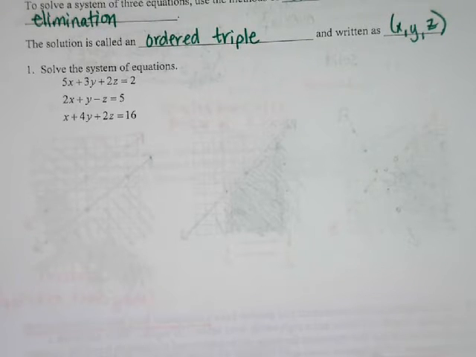Now, before you start, you need a game plan. We're going to work with groups of 2 equations at a time. And we have to get rid of 1 variable from both sets of equations. So I need a game plan. I need to look at this guy and say, okay, who is the easiest one to get rid of? You have to do elimination first.